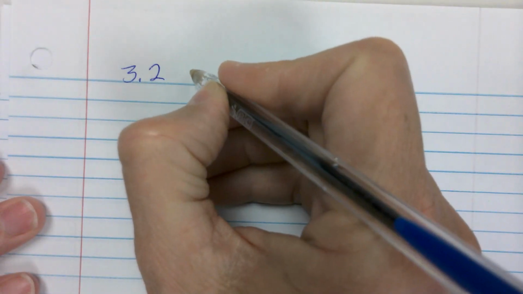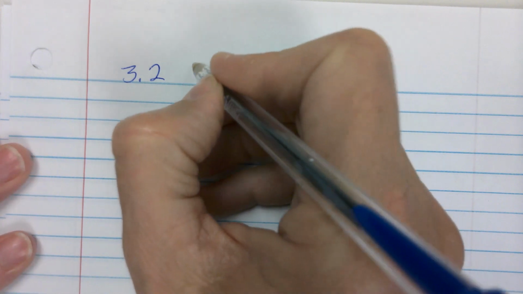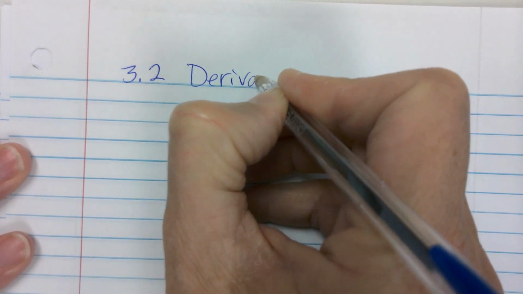So the 3.2 section, they entitle basic derivative rules and rates of change, right? But I'm going to call it shortcuts or derivative shortcuts.